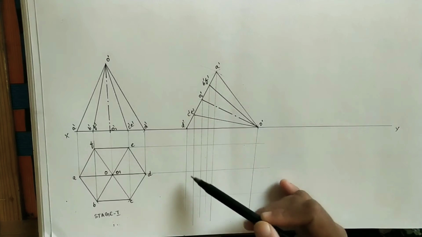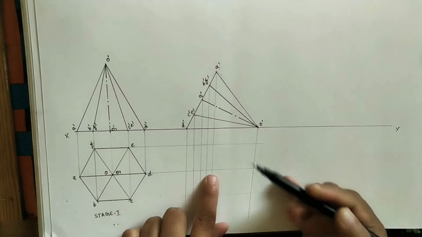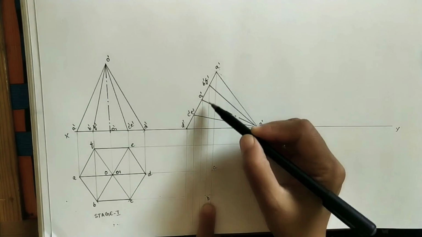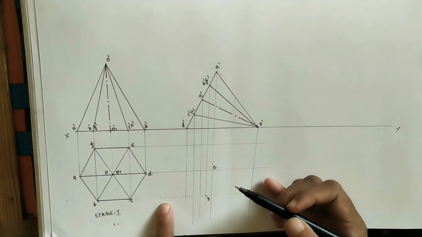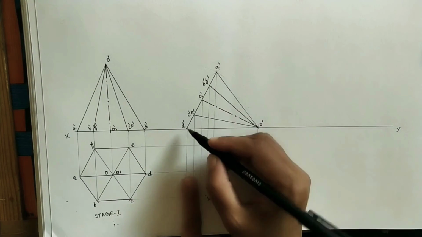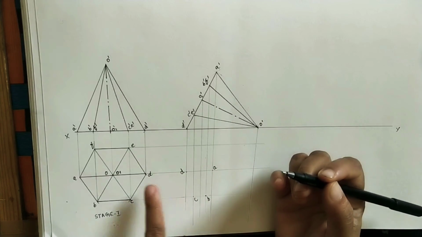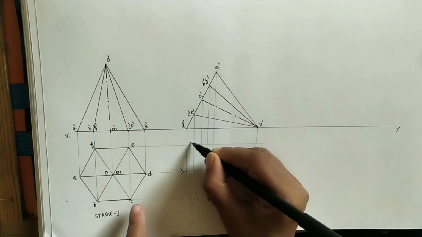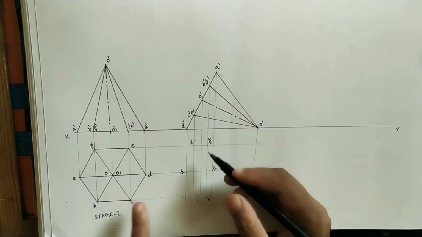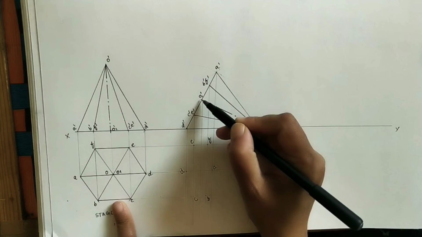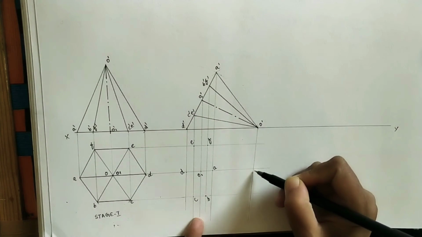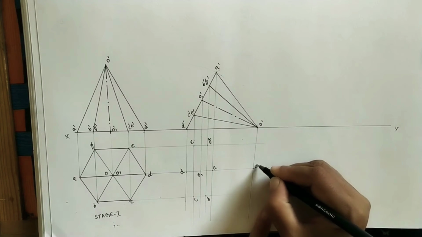Now take the intersection points here. A horizontal line, A vertical line. This is small a. B horizontal line, B vertical line, take B point, intersection point. C horizontal line, C vertical line, take C point. And D horizontal line, D vertical line, this is D point. E horizontal line, E vertical line, take this is E. And F horizontal line, F vertical line, F. And then center, O dash, O1 vertical line, O1 horizontal line, this is O1. Apex, O dash vertical line, O horizontal line, this is the apex.